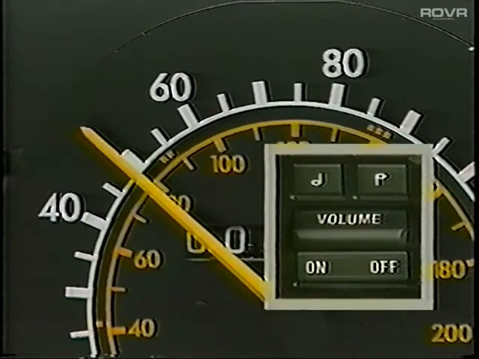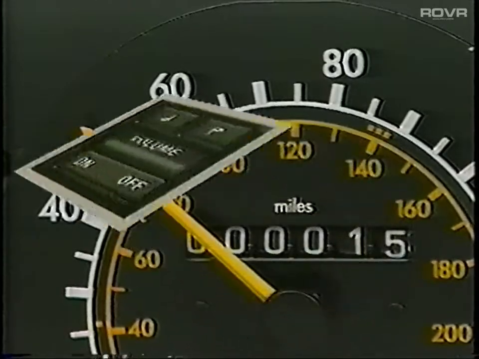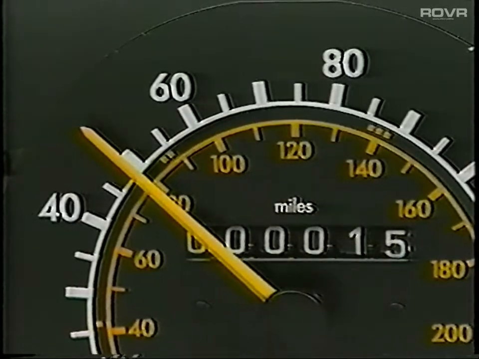A speed-dependent volume control is also new. This feature will adjust the volume slightly as the vehicle's speed changes. The speed signal is taken from the electronic speedometer.